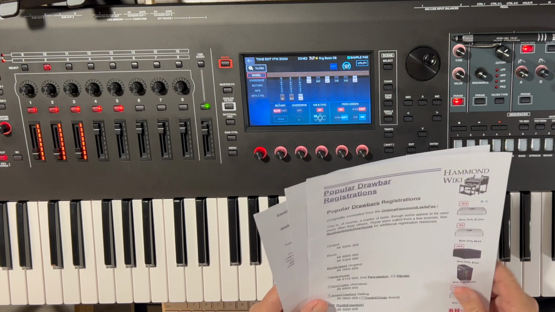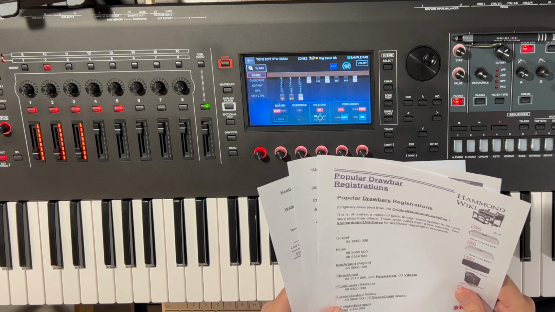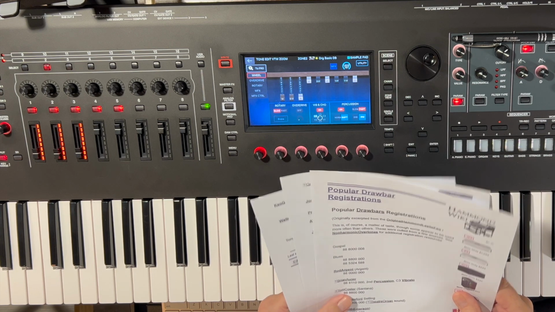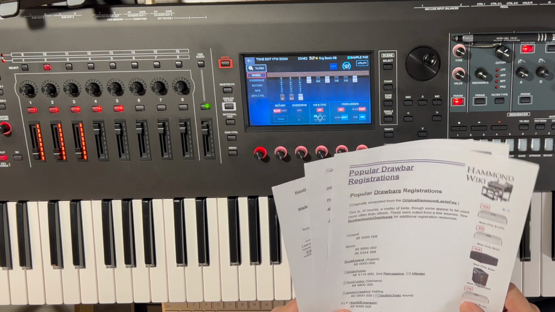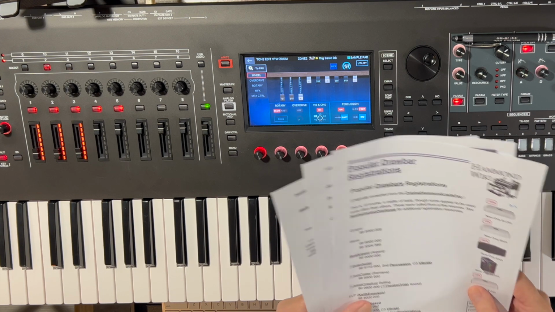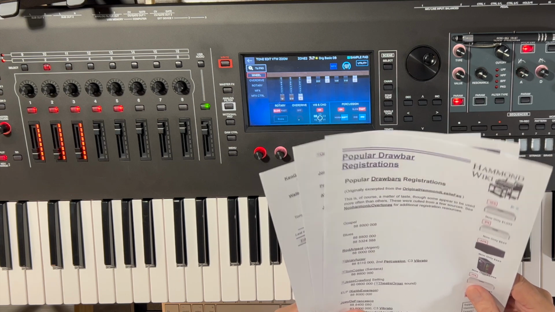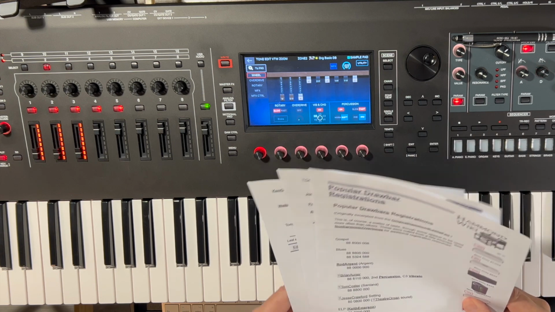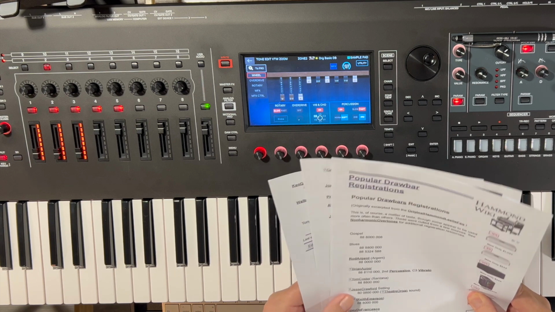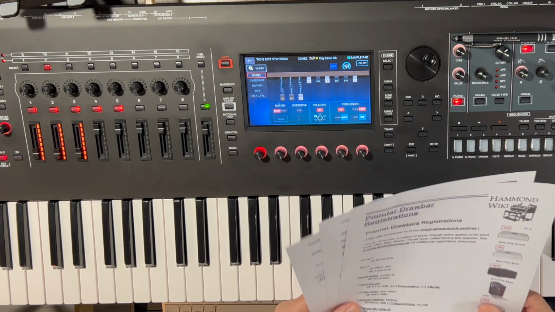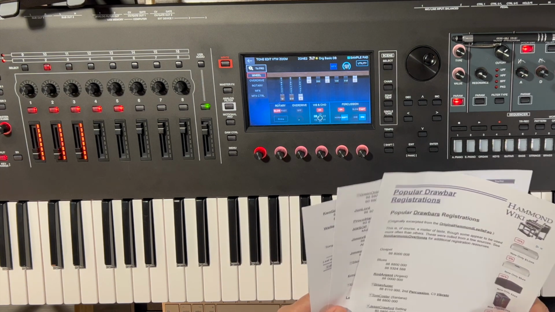And they talk about guys like, if you remember Brian Auger, Tom Coster, who played with Santana, Keith Emerson of Emerson, Lake and Palmer, the late great Joey DeFrancesco. It shows you what their favorite drawbar settings were.